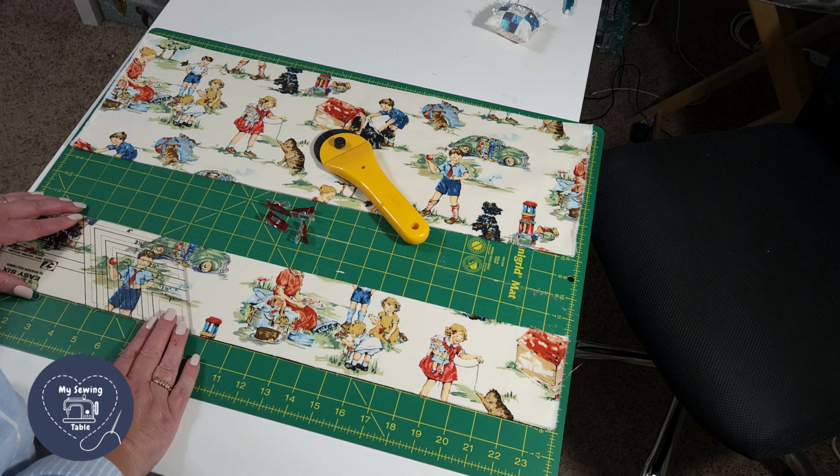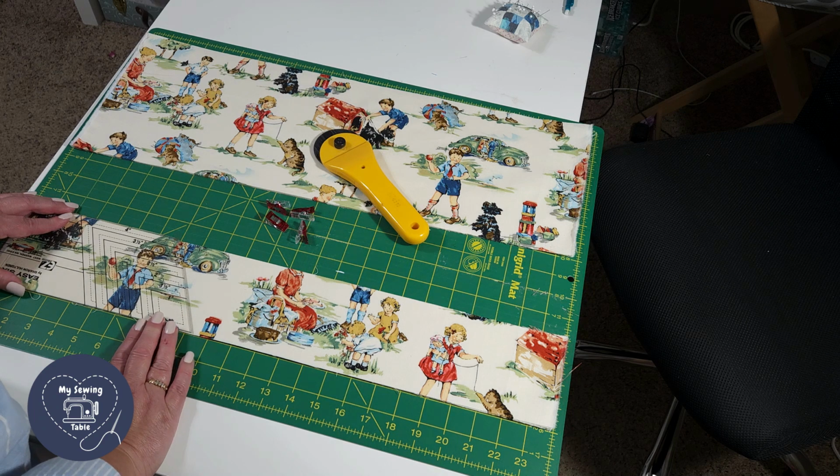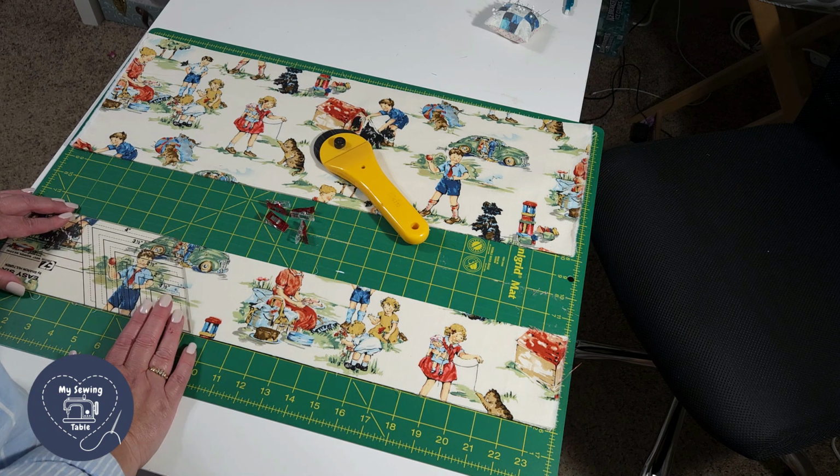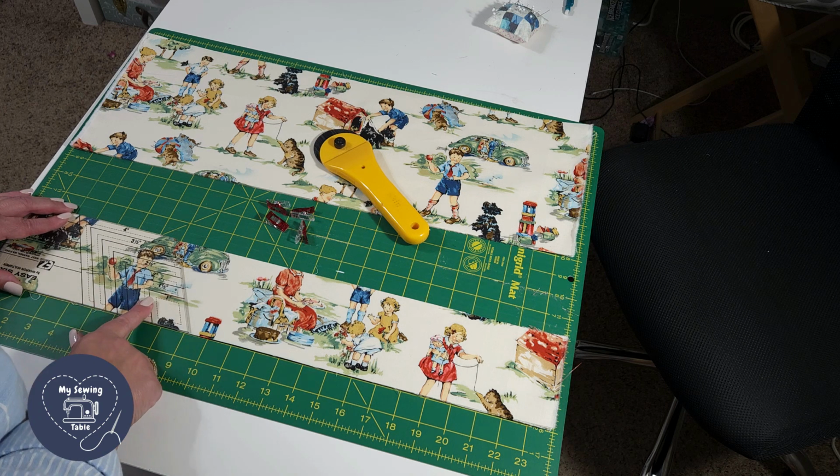I want him in there. So that's a decision you make, and you say, do I need more stars or do I want the cutest stars? In this case, I want a cute star. So we're going to put him right there. And by doing that, I will lose a little bit of fabric on this side.